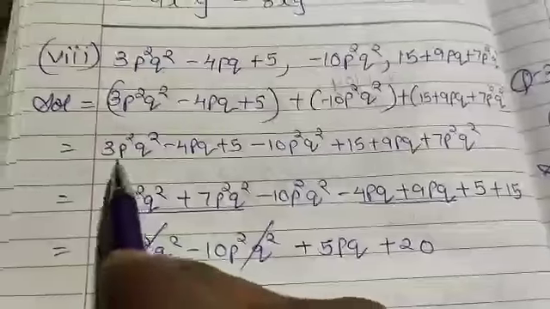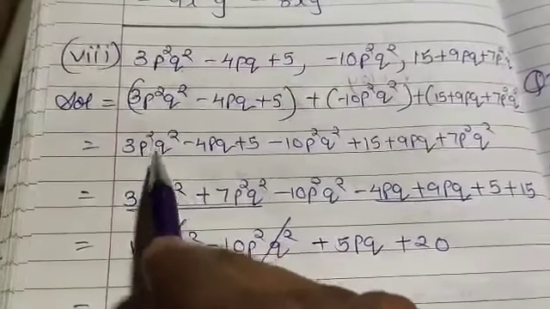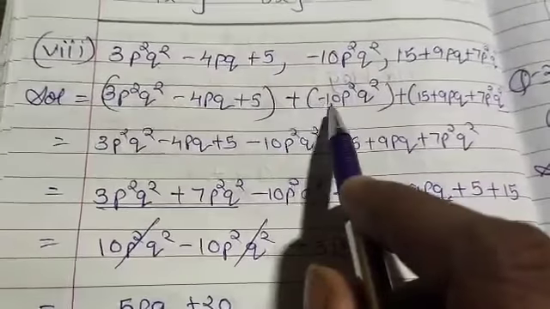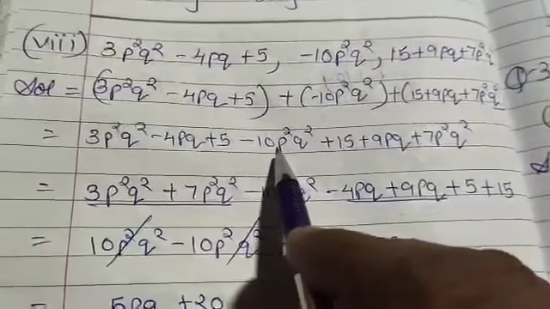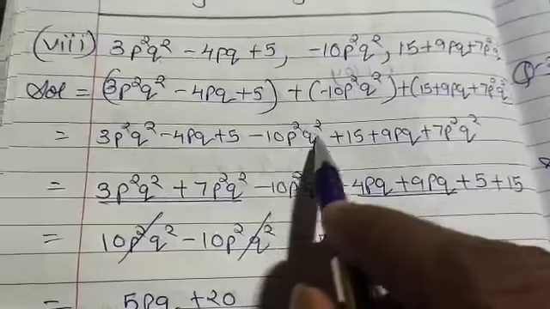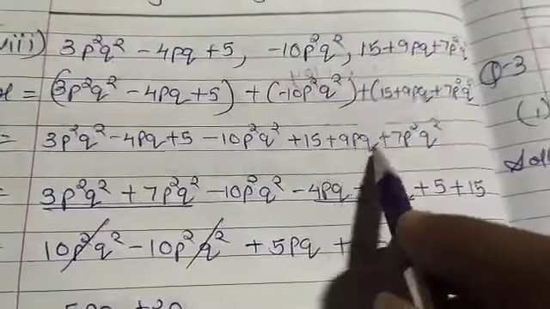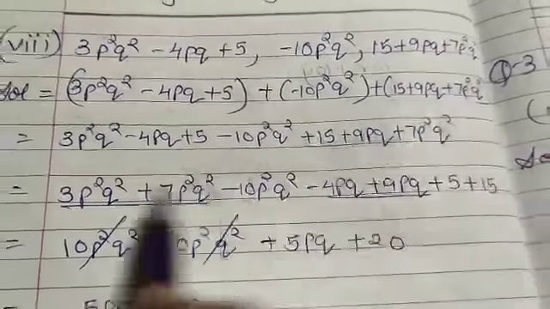Then open the bracket: 3p²q² minus 4pq plus 5, the positive and negative, that will become negative, that is negative 10p²q² plus 15 plus 9pq plus 7p²q².